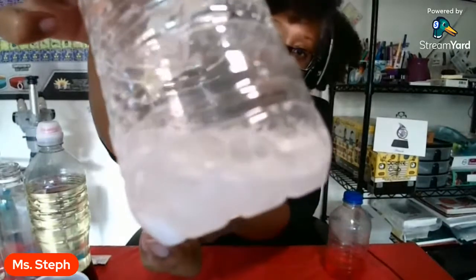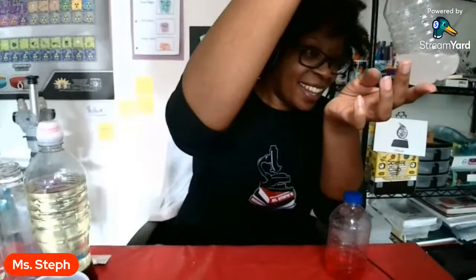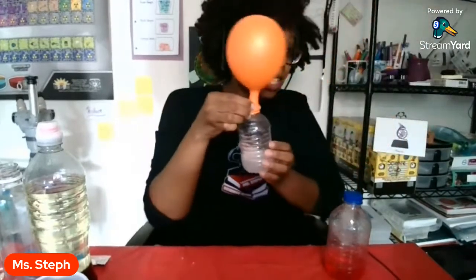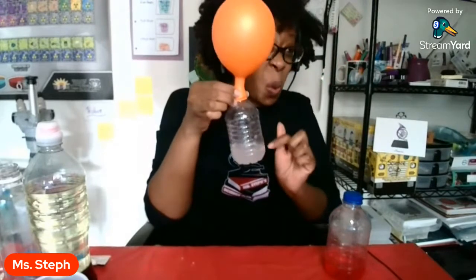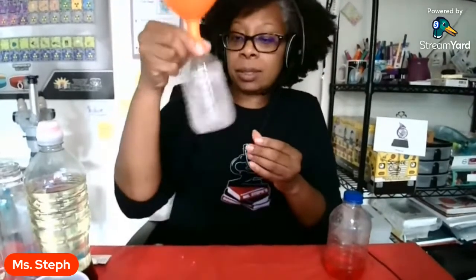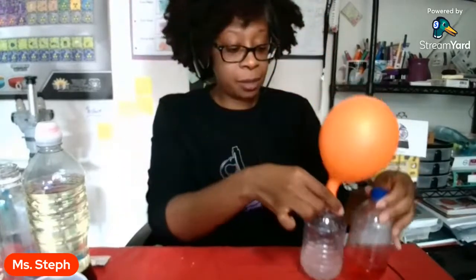Now notice, you see that tablet is still in there, right? And it can still keep reacting with the water, and it's creating gas. So much fun. Remember, we're doing Alka-Seltzer tablets. So that's one reaction and two reactions down with Alka-Seltzer. So much fun with Alka-Seltzer.